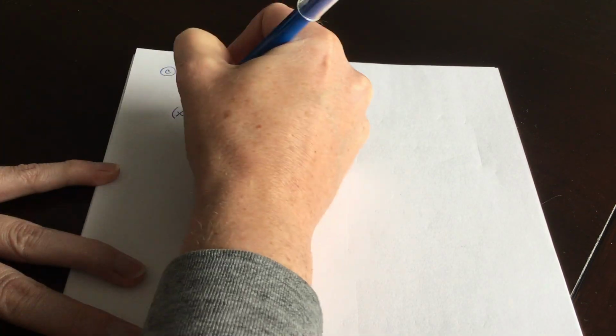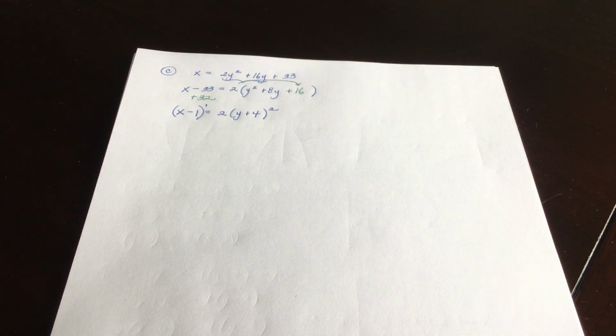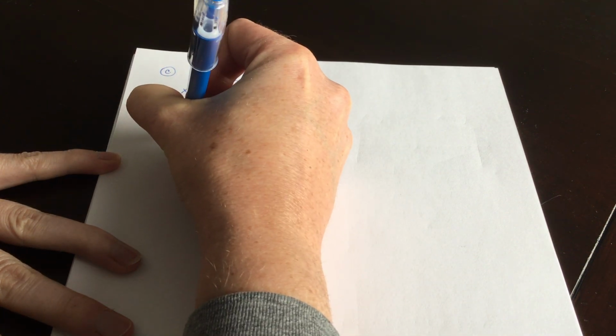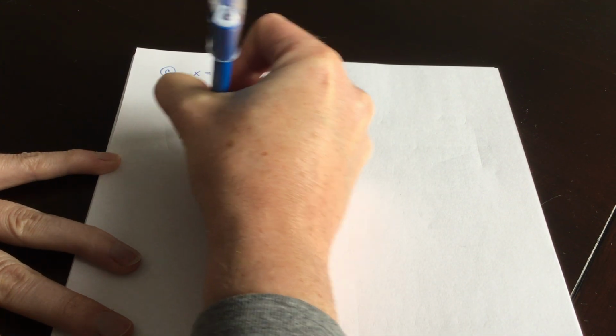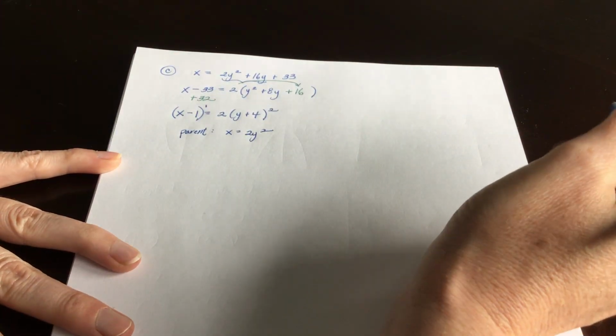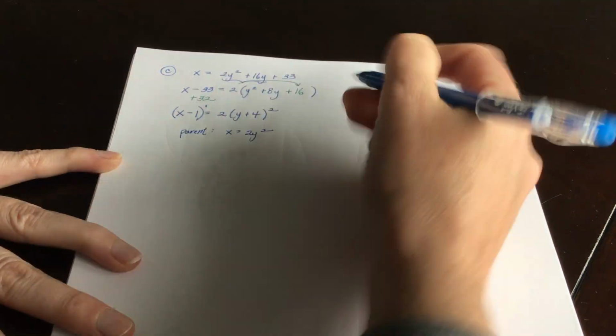And then I'm just going to exaggerate that it is kind of inside a function. So let's see, what's my parent function this time? It's x equals y squared, or you could say x equals 2y squared if you want. And then you could see it got shifted to the right 1 and down 4.